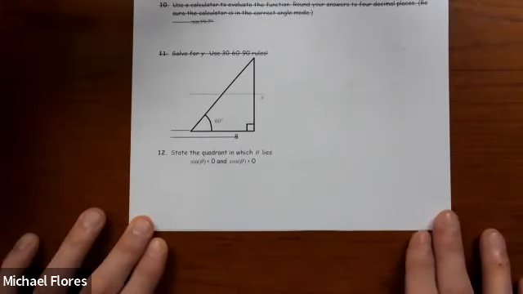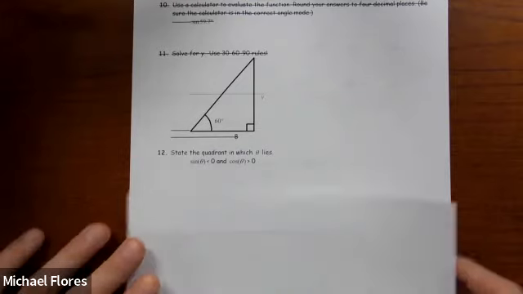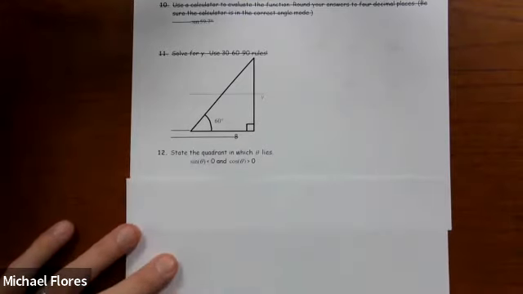10 and 11 are crossed out. That's because you don't need to worry about those. You will not be tested over that information. Let's look at example 12. State the quadrant in which theta lies.